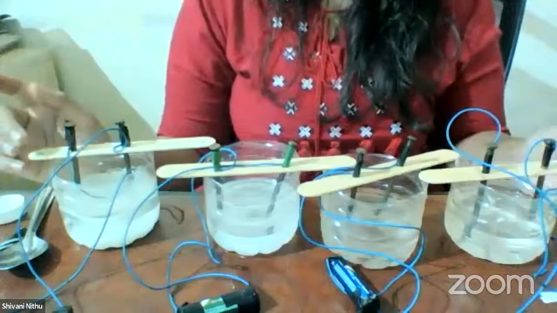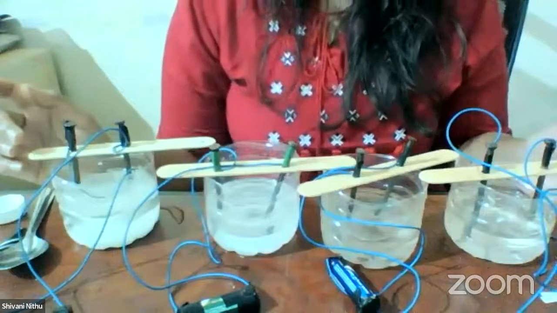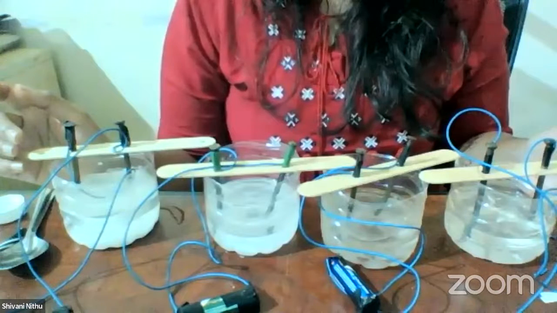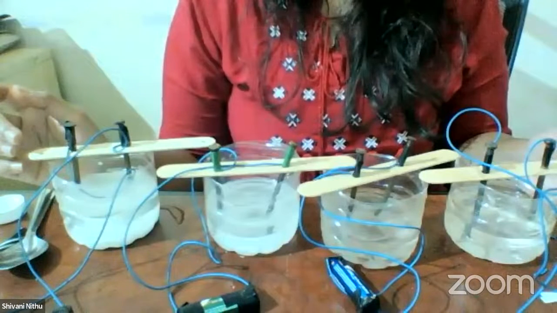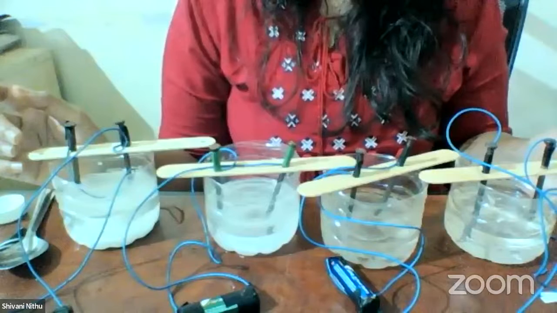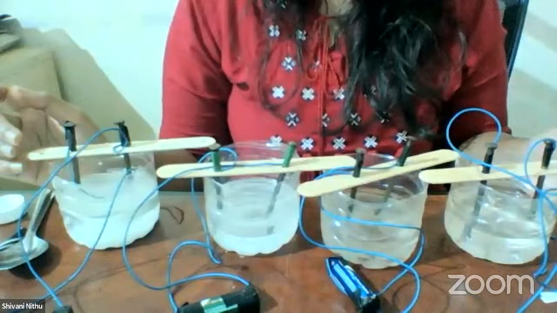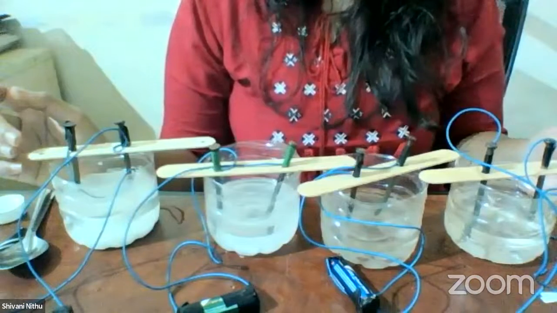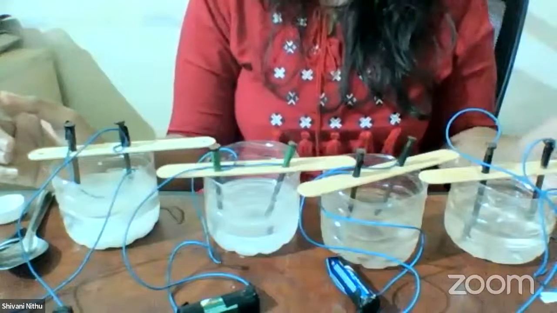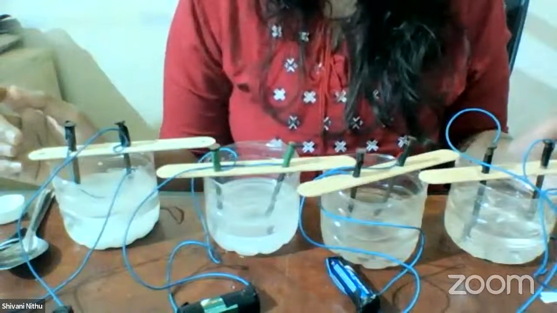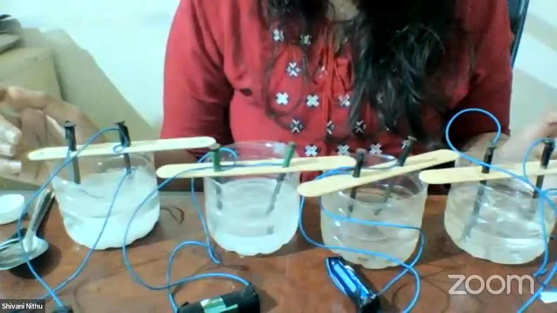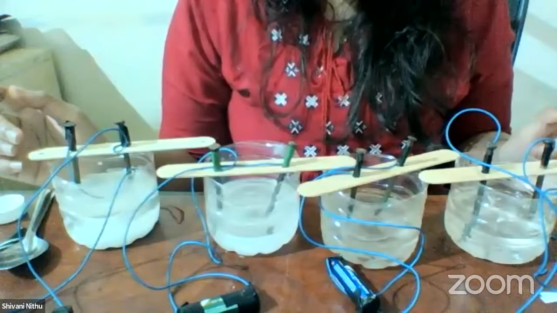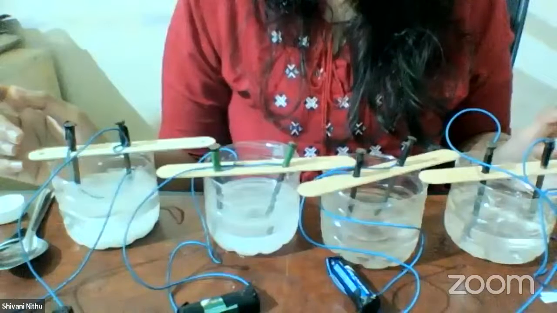Two? Yes, ma'am. How about Mohana? Are you trying? So Prisha, how much salt are you adding in the first and the second? In the first one, I have added 1 teaspoon. In the second one, I have added 3 teaspoons. Okay.